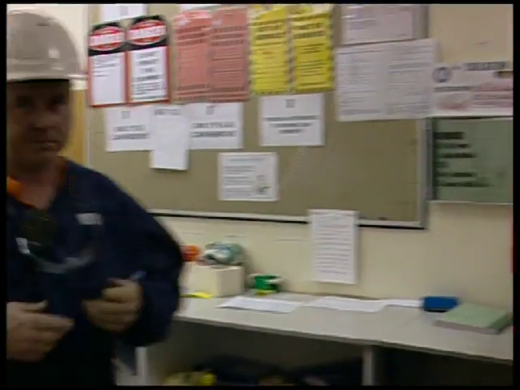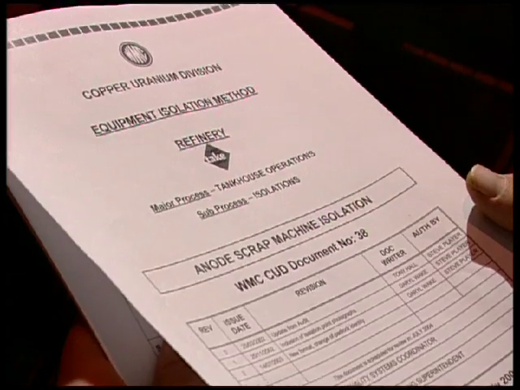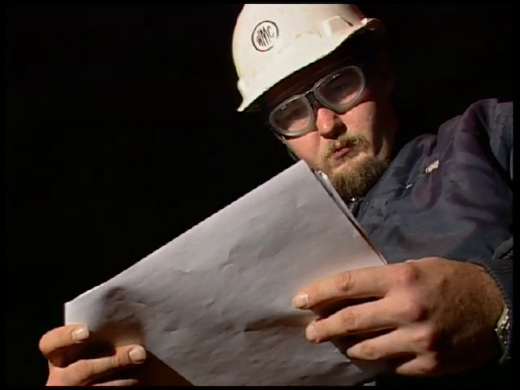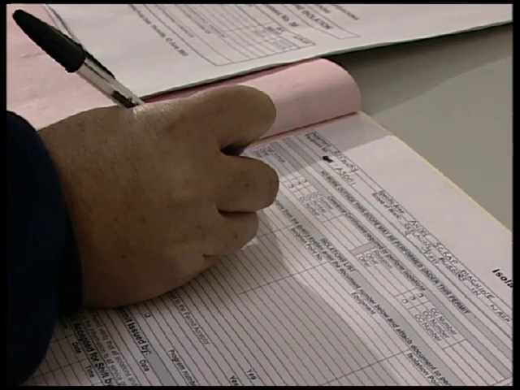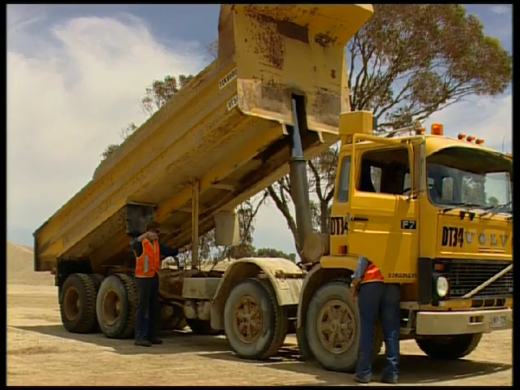Safe systems of work include policy and procedures for isolations, lockout or isolation devices, danger tags, permit to work systems, and other control measures.